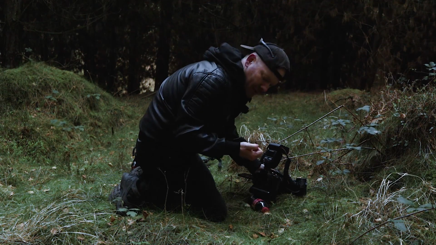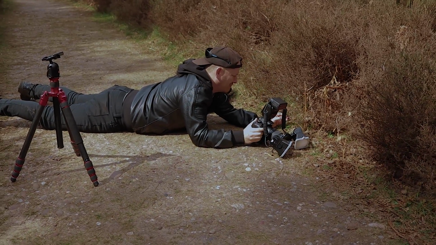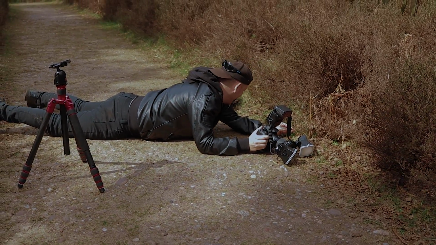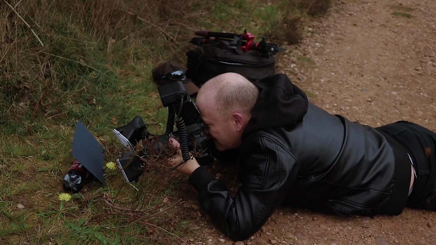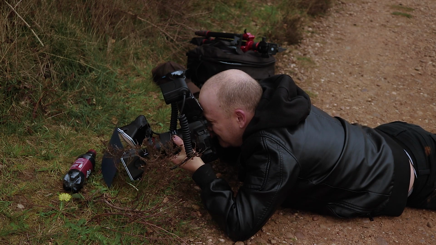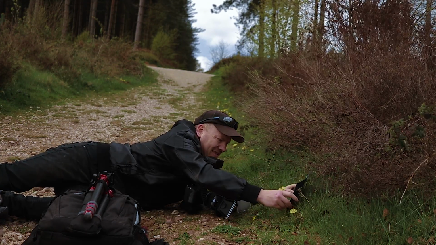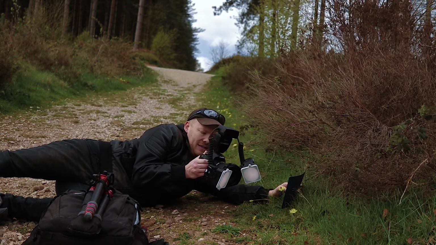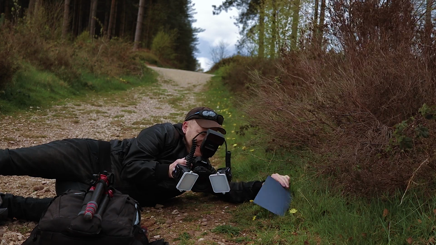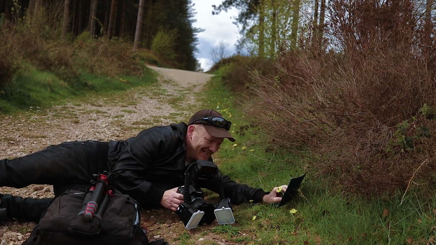We got the camera and everything in. Whoops. He just catapulted, I don't know where he's gone. Right. Oh, off. I'm going to try and get to his level and take a picture. Whoops. Whoops. Okay.